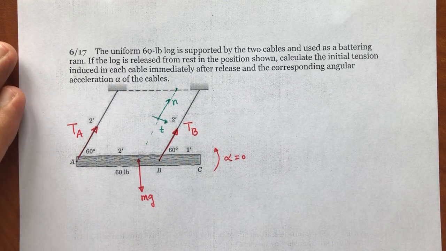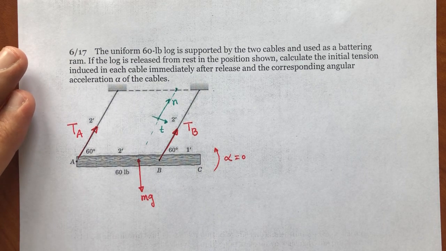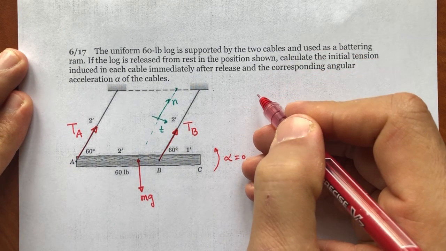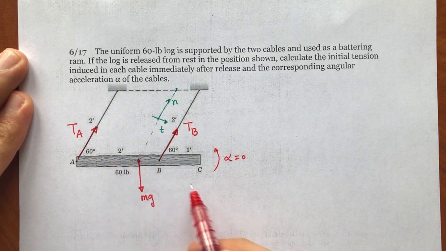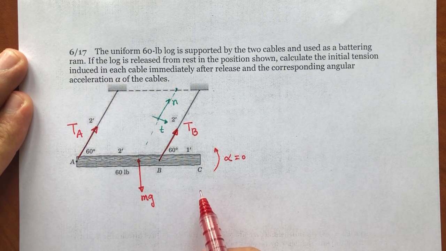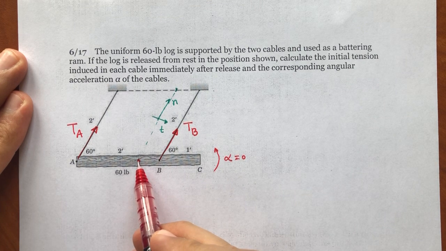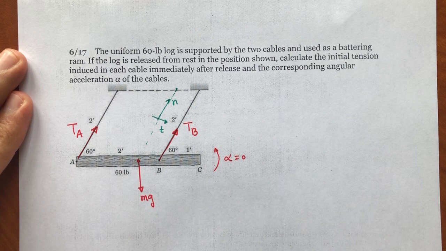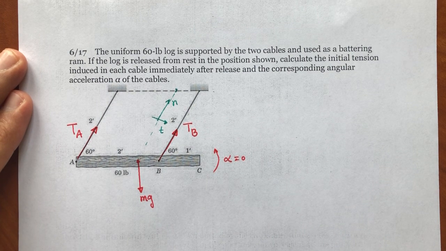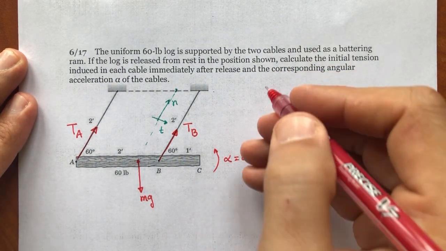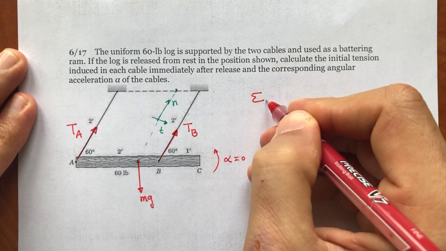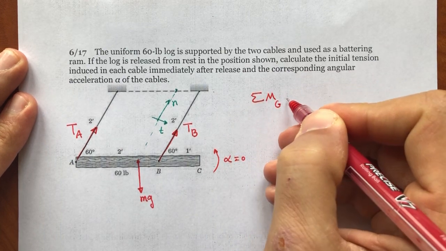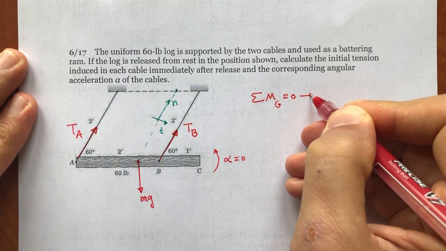Now, what equations do we have here? Sum of the forces in the tangential direction is equal to mass times acceleration in the tangential direction. In the normal direction, same thing. Sum of the moments about the centroid is going to be equal to 0, because alpha is equal to 0, so I alpha is 0. So let's start with that one. Sum of the moments about the centroid is equal to 0.